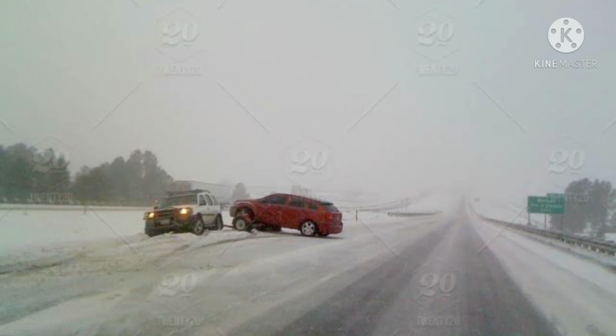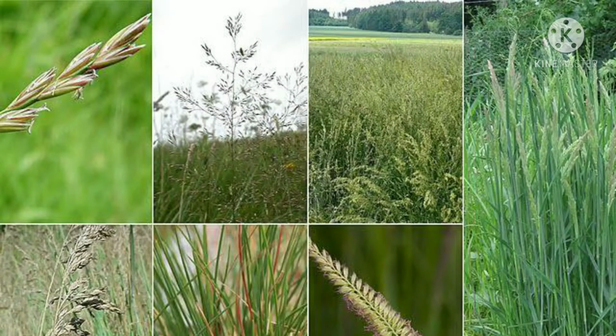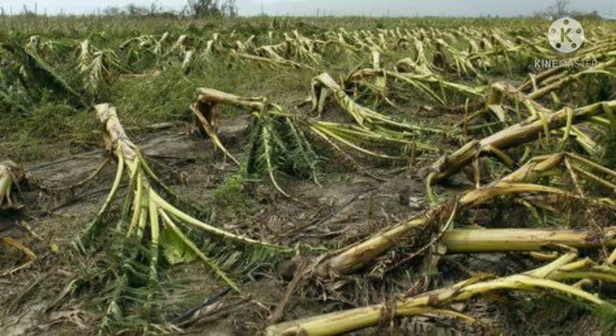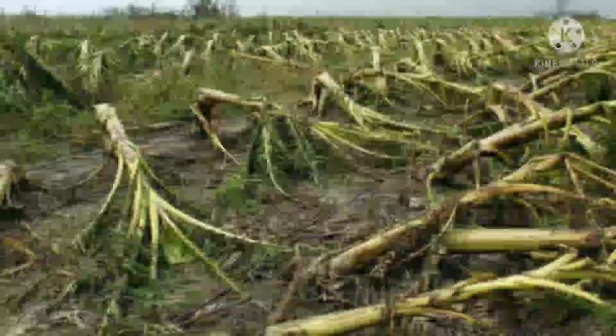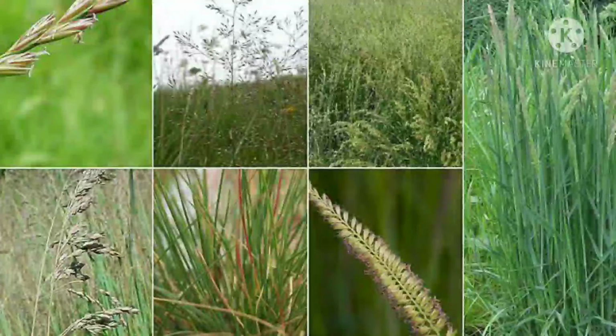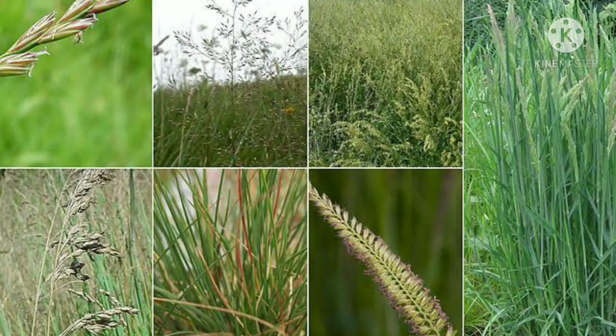Fog and dew are beneficial to some crops while they may damage some crops by spreading diseases. Agriculture is also affected by rainfall. While timely rainfall will help in the increase in the crop production, untimely rains can cause disruption of crops.